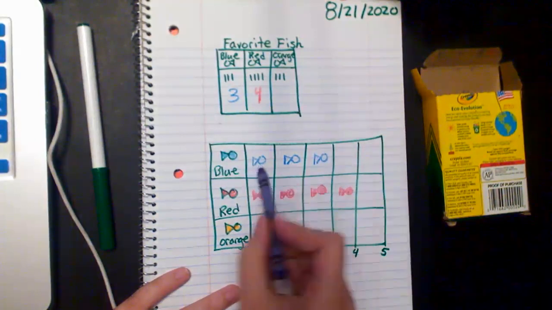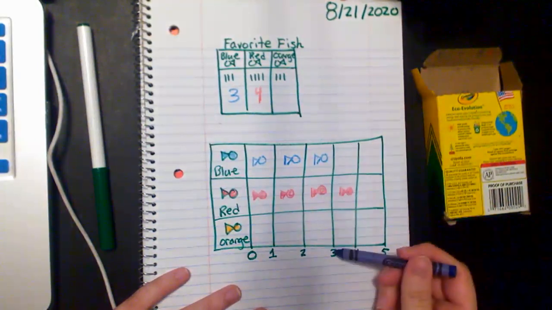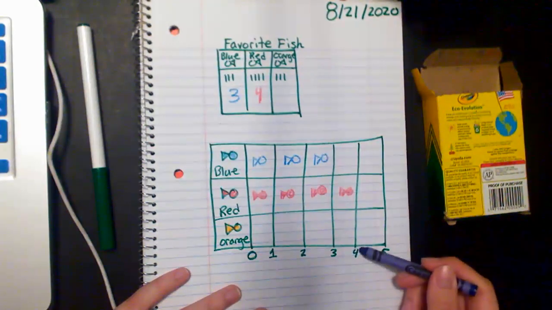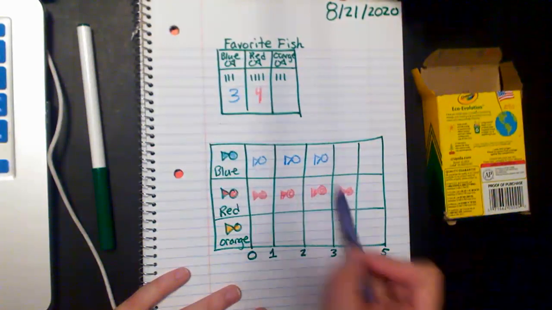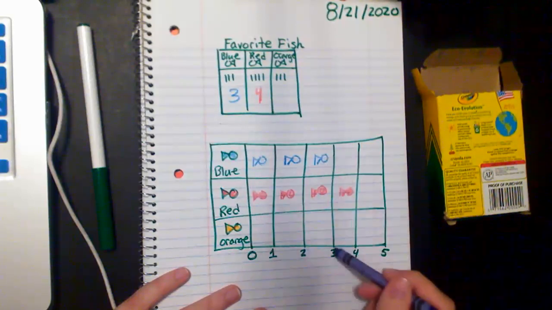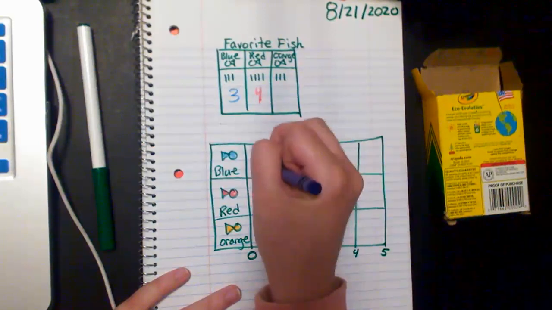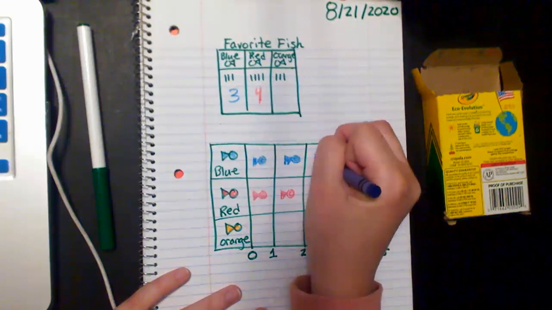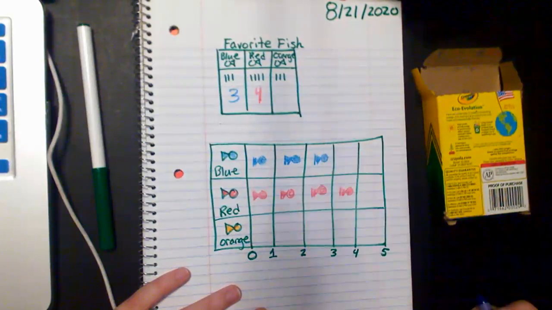And you know that you're correct if you look up here and you look down and you look at the number in which you stop at. If you're doing it right, with 4 red fish, you should be stopping at the 4. If you have 3 blue fish, you should stop at the line for the 3. Then you color in your pictures like that.